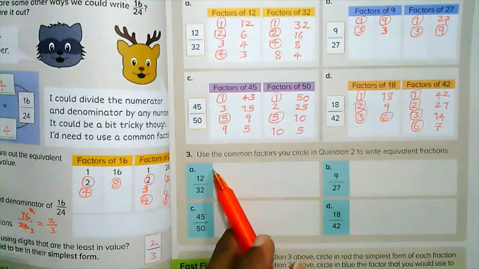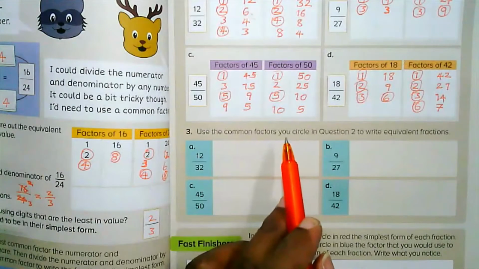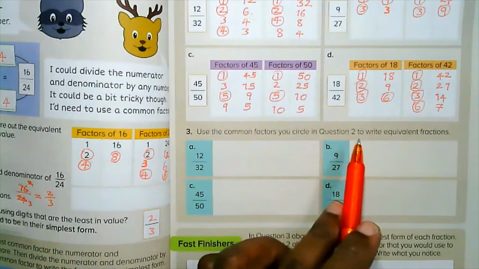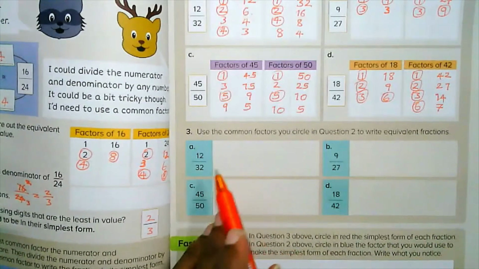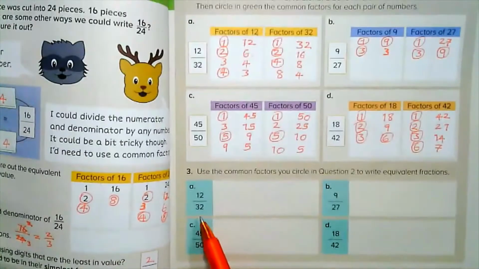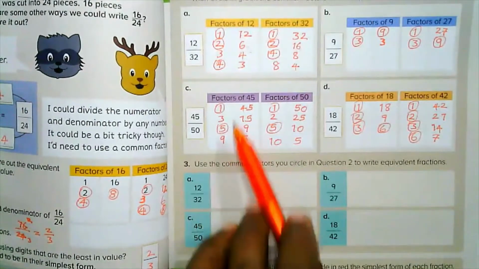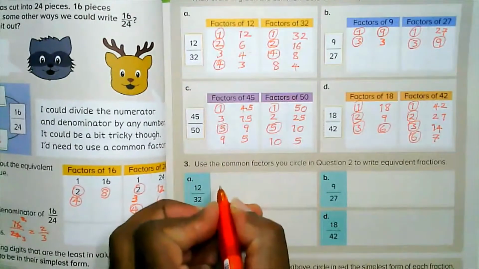Now, number 3: use the common factors you circled in question 2 to write equivalent fractions. So for 12/32.